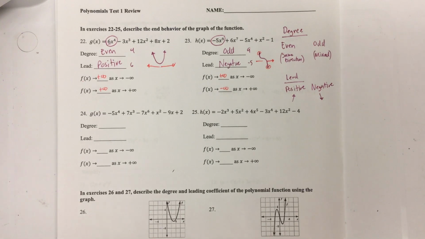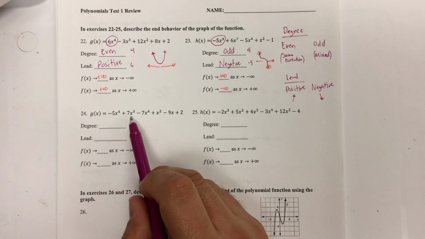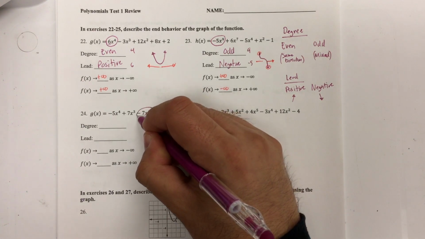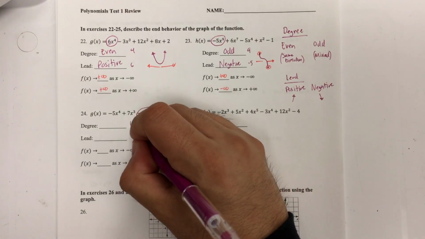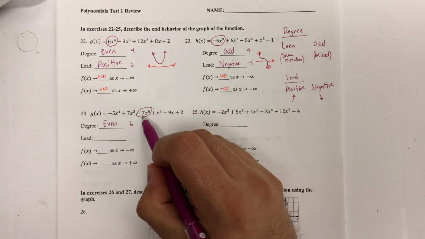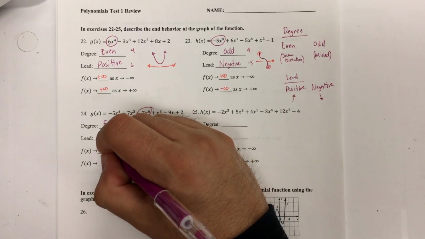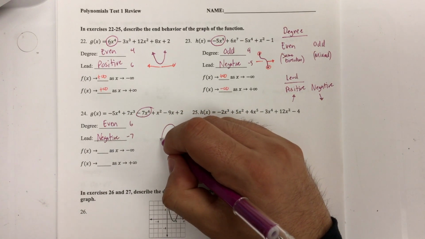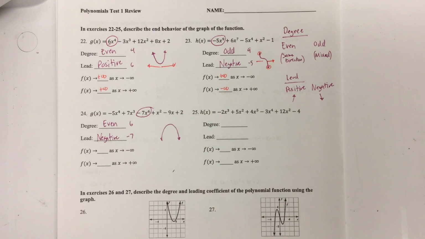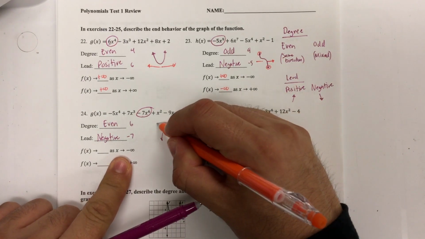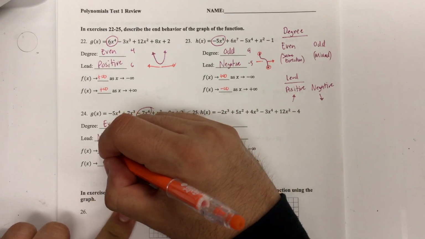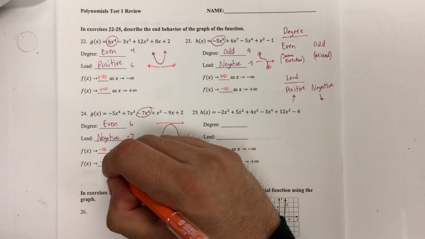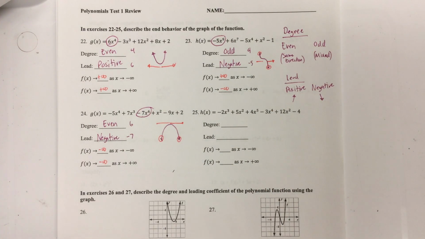Let's take a look at the next one, number 24. Negative 5x to the fourth, 7x cubed, minus 7x to the sixth, x squared, minus 9x. We can see here that this is my highest power. So the degree is 6, which is even. And the leading coefficient is negative 7, which is negative. This time, it would be similar to a parabola facing down. As x approaches negative infinity, this graph heads down towards negative infinity as well. And as x approaches positive infinity, this graph is also heading down to negative infinity.